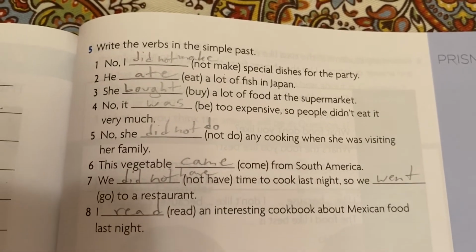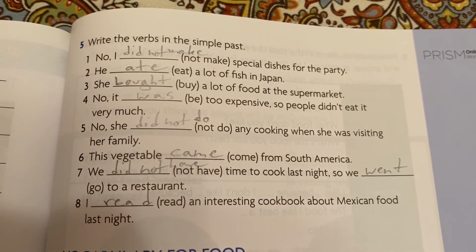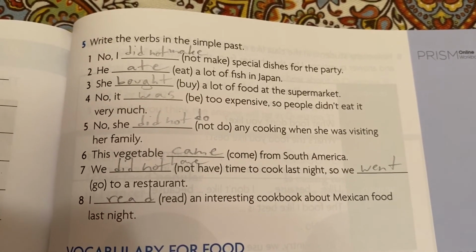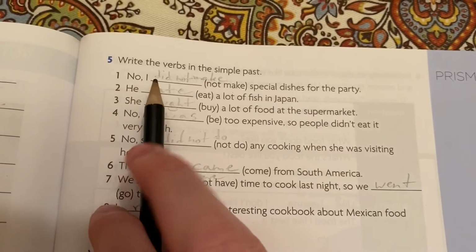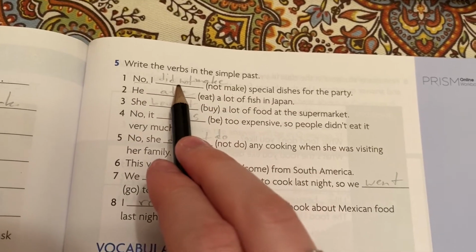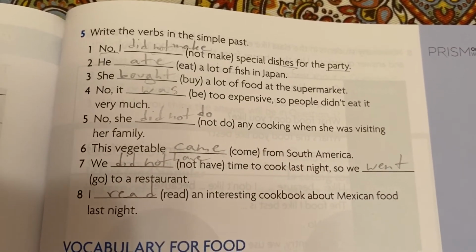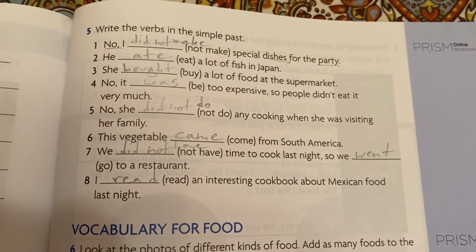Here are the answers. Practice repeating the sentences after me. 1. No, I did not make special dishes for the party. Pause the video and repeat the sentence. We're stressing, no, I did not make special dishes for the party. Try to do it rhythmically. No, I did not make special dishes for the party. You try.